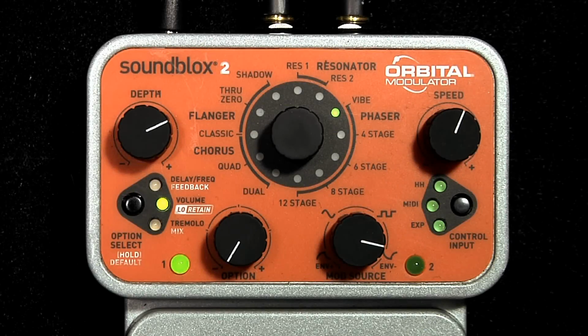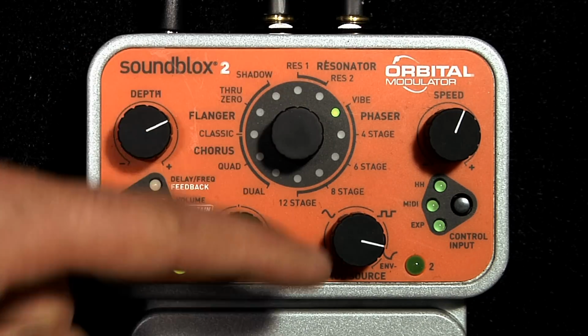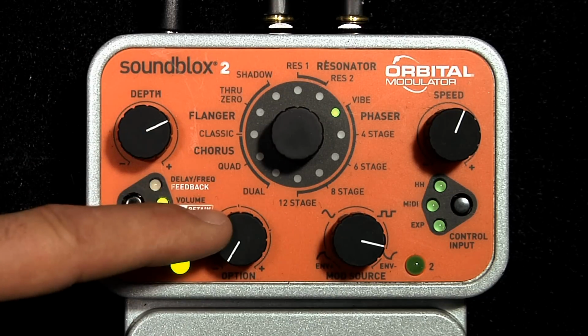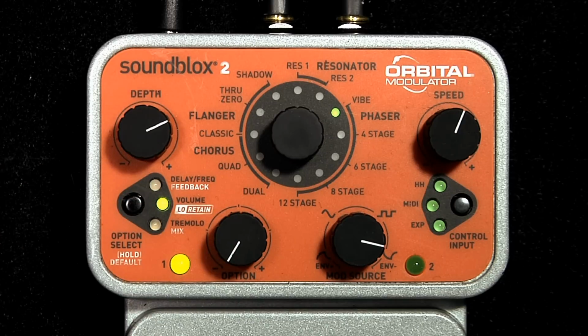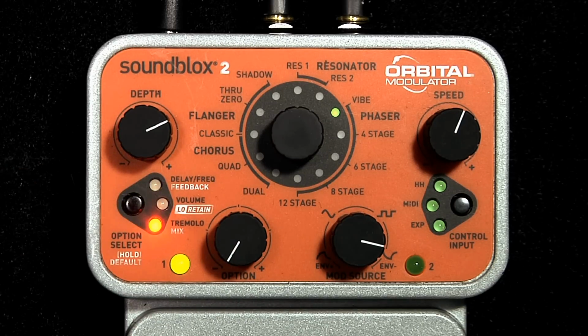Once you've chosen your effect, there's a number of knob parameters that you can adjust to customize it. Now on the upper left you have depth, upper right you have speed, and then you have your modulation source on the lower right, and then back to the option select you have 6 different parameters that you can adjust with the option knob. Now, when it comes to increasing the extremeness of an effect that you've chosen, there are 3 knob parameters that are the best for that.